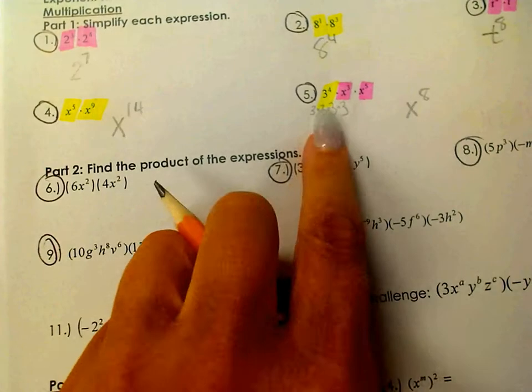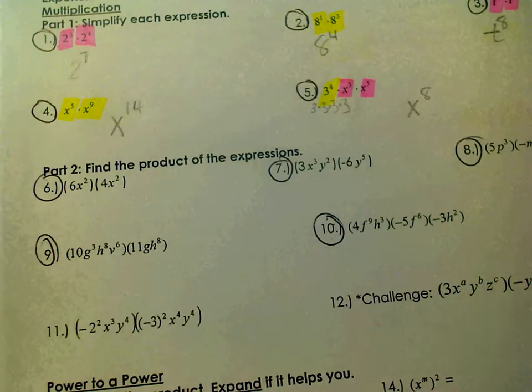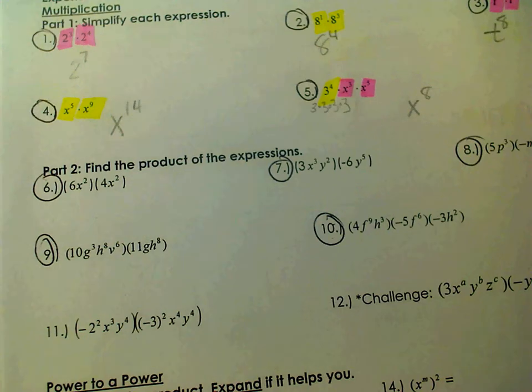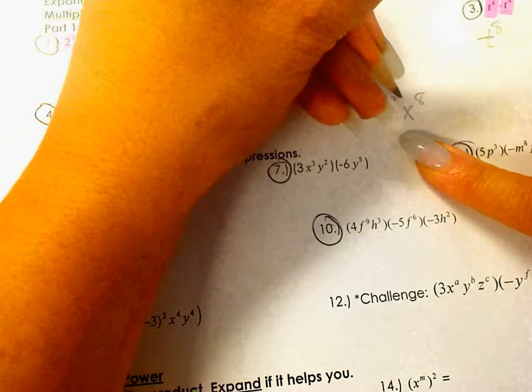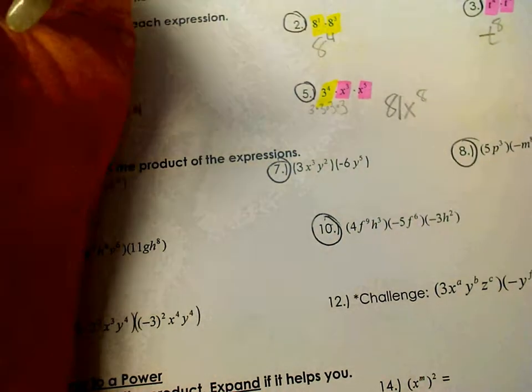And then 3 to the 4th power, I don't even know what that is. That's 81. So you get 81 and then x to the 8th power. That's the answer there.